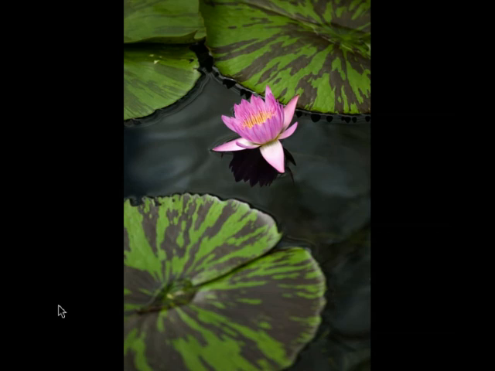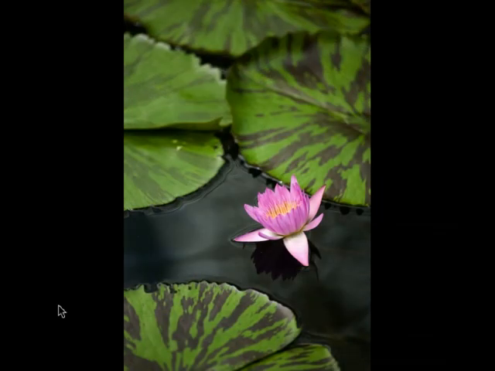So, by just slightly changing the composition and cutting more of this off, we're not able to finish the circle within our minds. This allows us to focus more on the flower itself.